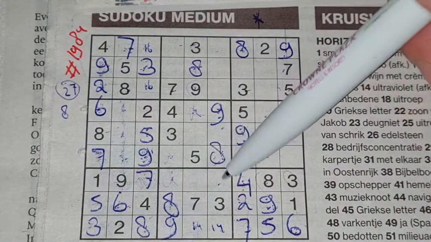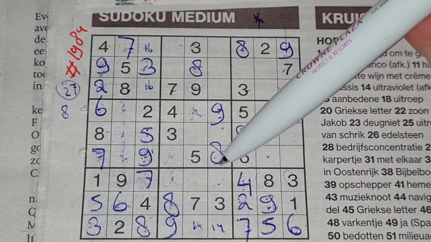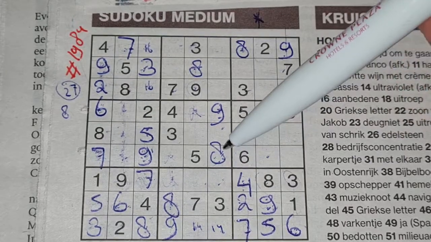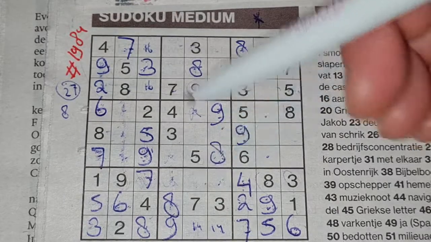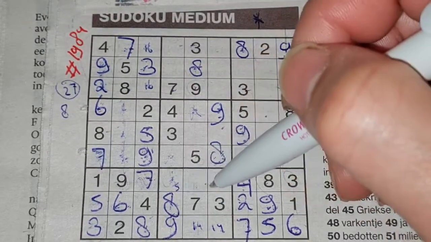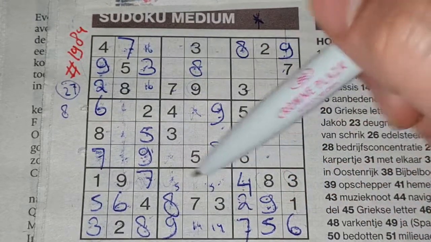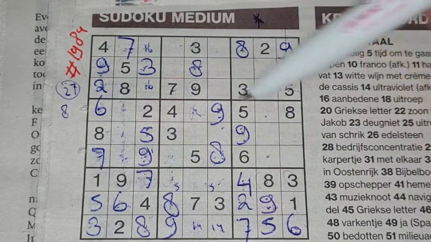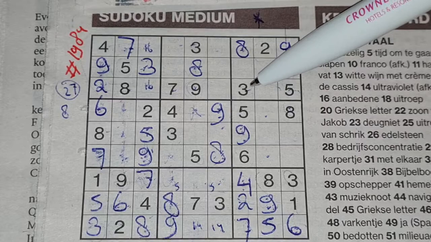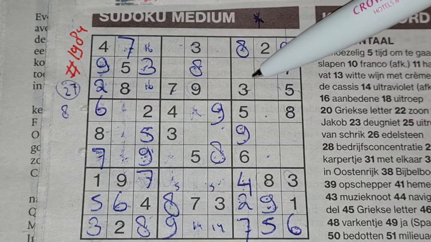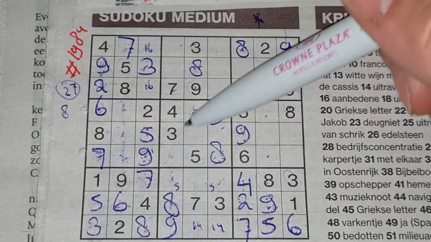How about those three numbers? The 2 is missing. The 5 is missing. We see here 5, no 5. The 5 could be here, could be there. And the 6 is missing. Cannot fill this yet. Not yet.